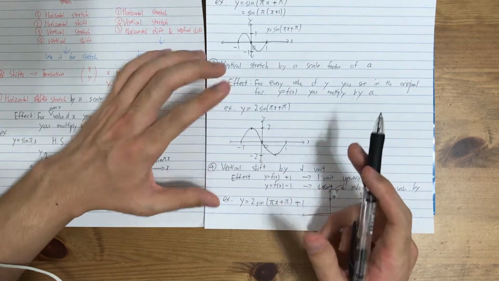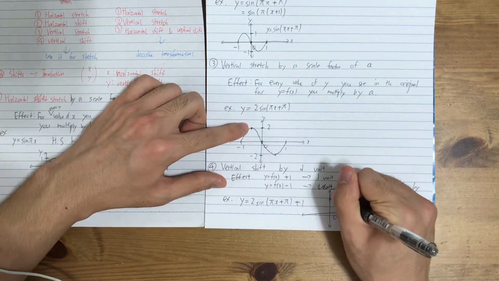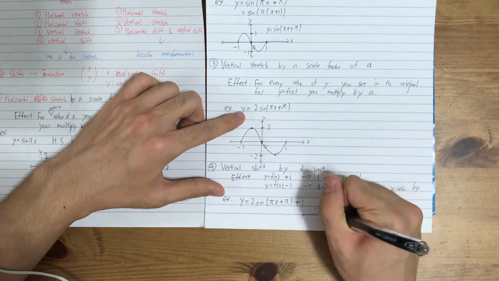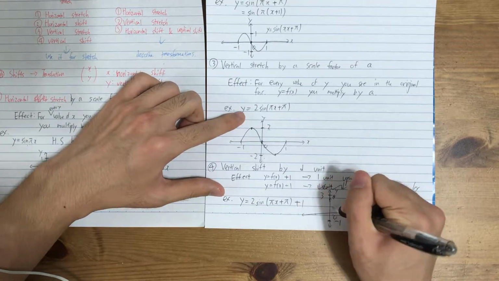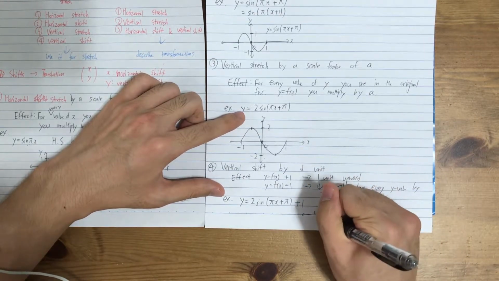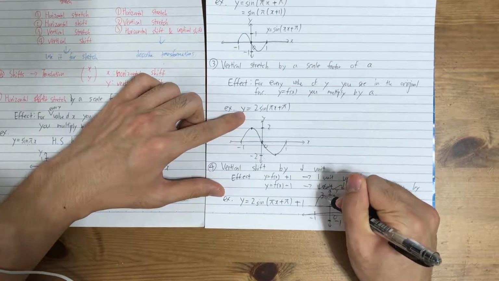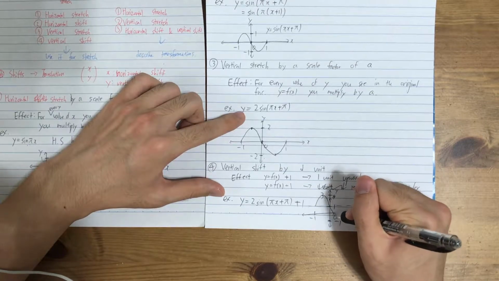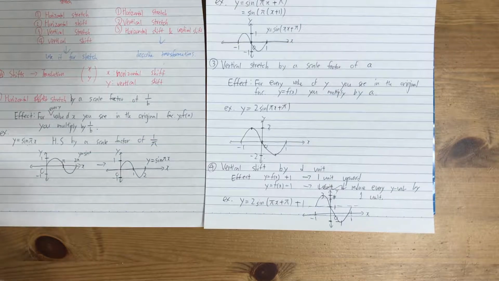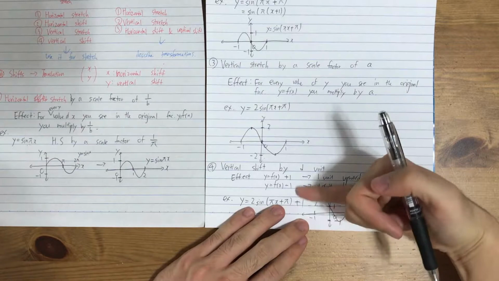Then everything moves up by 1, so that becomes 3 and that becomes negative 1. So this is something that you should expect to have when you have to sketch this, okay? So just everything moves up by 1 unit.